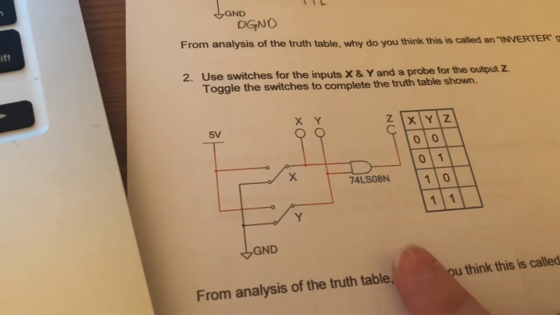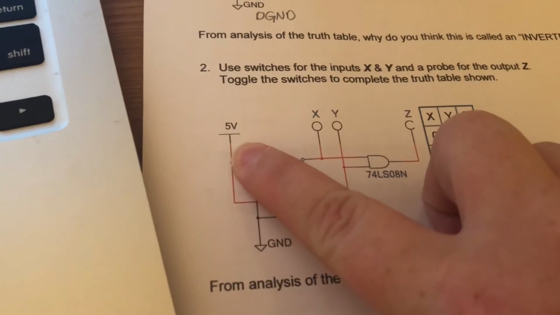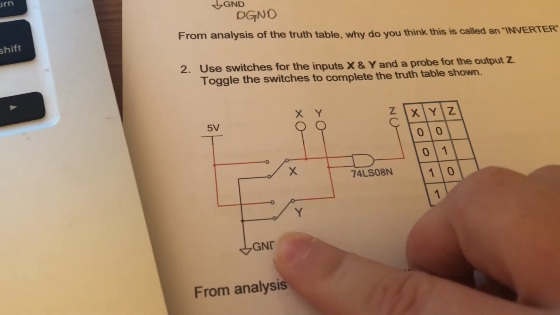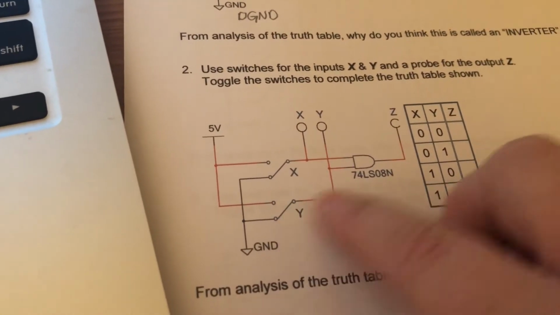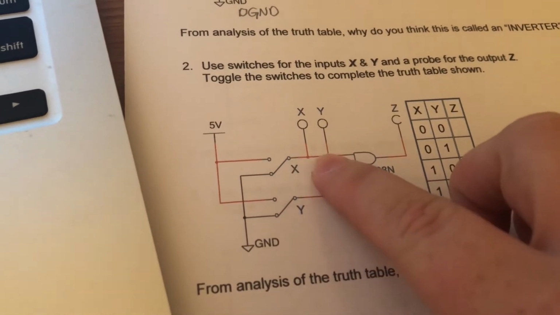Okay. Now the second one, this one's more complicated. What we're gonna do, still start with the 5 volt and the ground. It looks like we need 2 switches this time. We know this is an AND gate, so it's ON, and it looks like we need 1, 2, 3 probes.